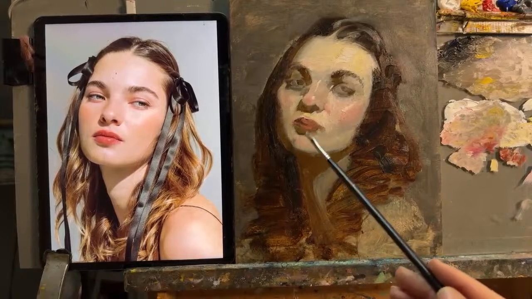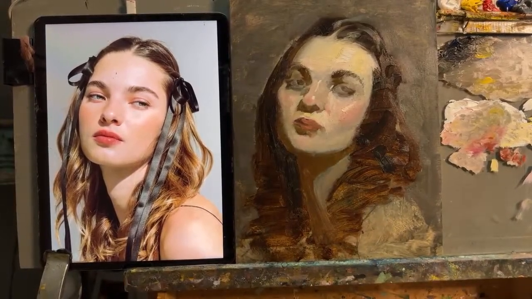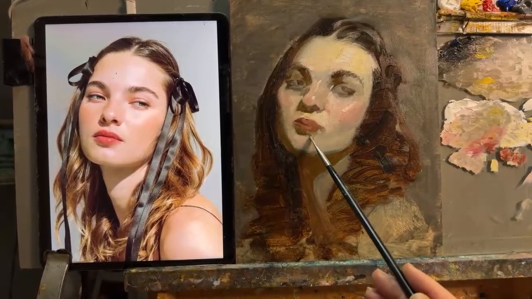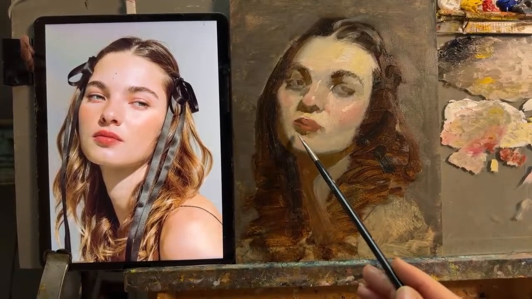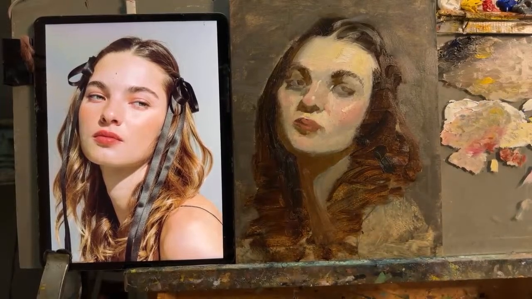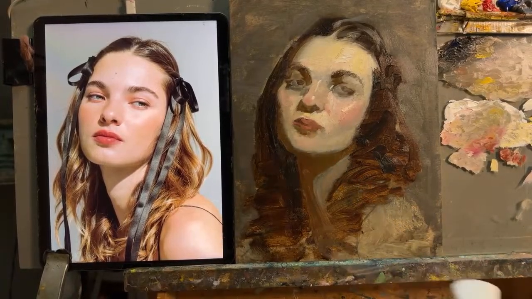You can find other ways, other colorations, other relationships, other edge solutions, which unfortunately I didn't get to do much today. And we might just have a different lesson on that of edge work. It is so important in the portrait.